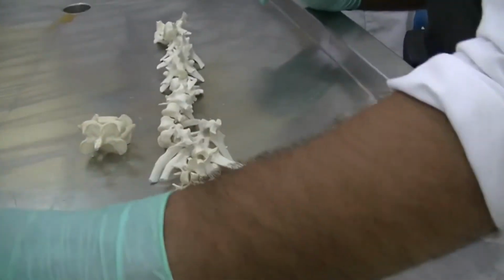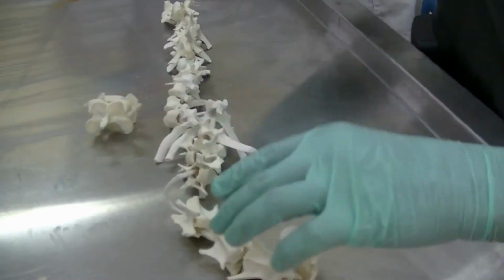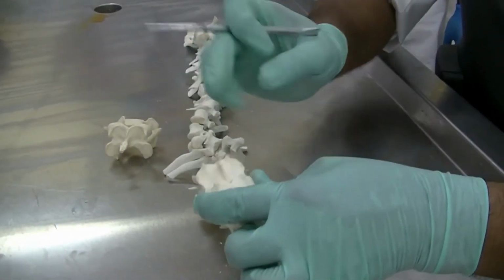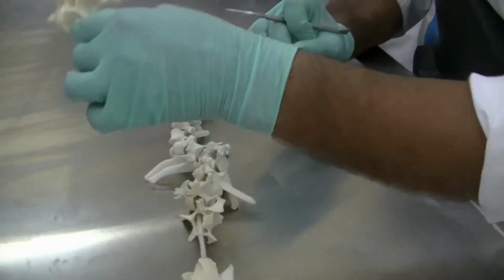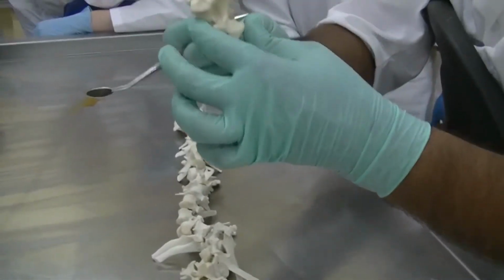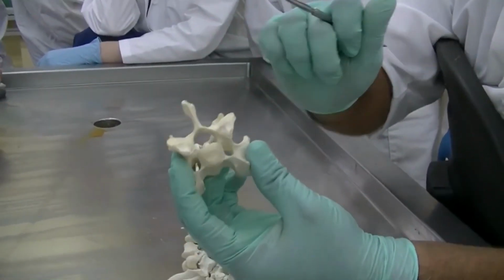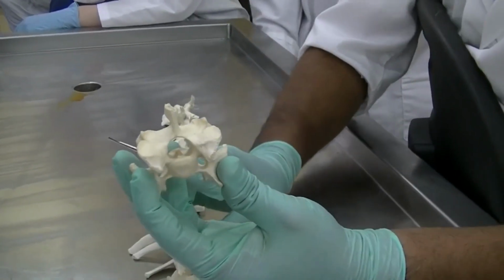Okay, then let's leave that one and move to the next one. The rest of the cervical vertebrae are going to gradually change their shape. The spinous processes are going to become taller and taller. And finally, in the sixth cervical vertebra, we have a much taller spinous process, though not the tallest. The seventh one has the tallest one.